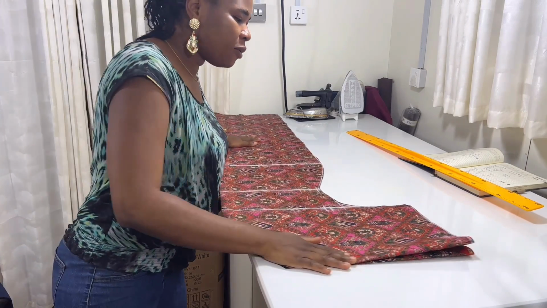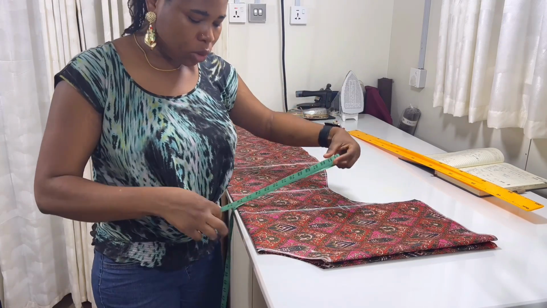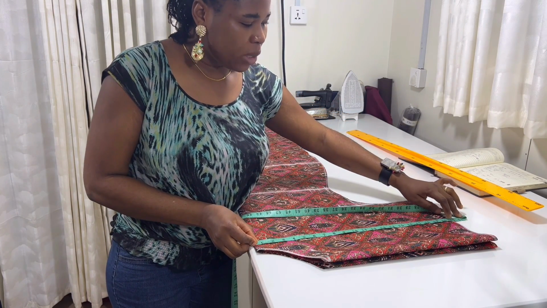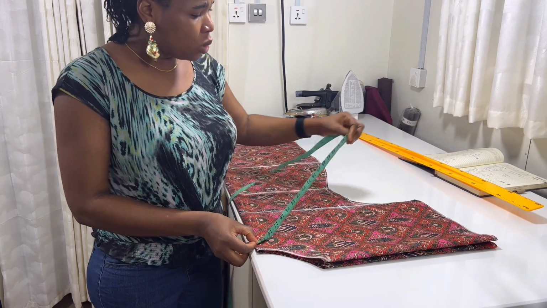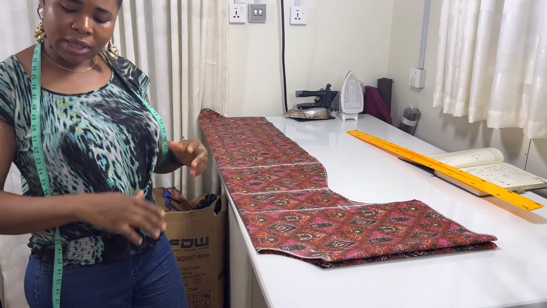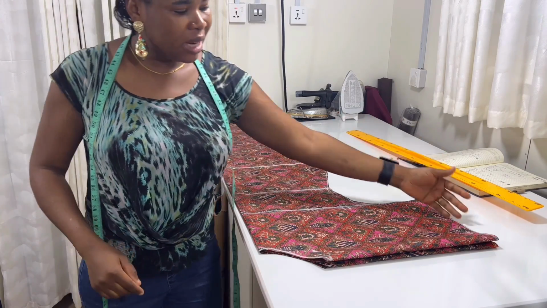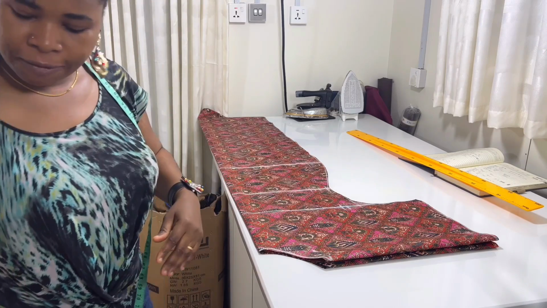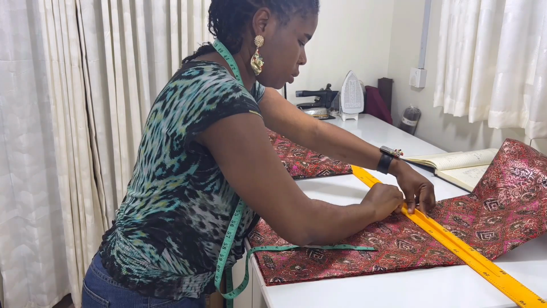Like I said, I'll have to join to make it longer. From the center back to our desired sleeve length is 36, and here we have 21, so meaning I need to add extra to make it long. So 36 minus 21, that should give me 15, and you need to add your seam allowance and all of that. I'm going to add extra 2. That would be 17. So I need 17 inches length to make it very long, because you really want it to cover our fingers. I need 17, and this is 17.